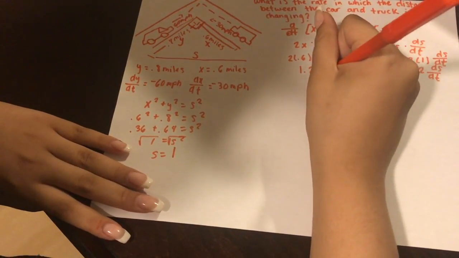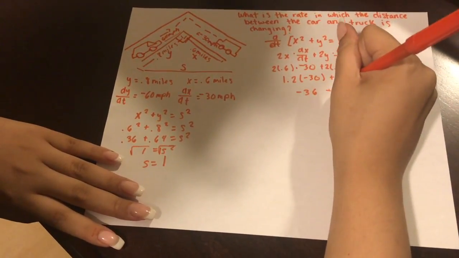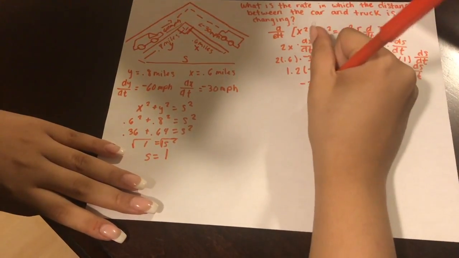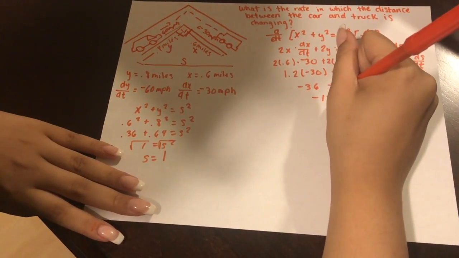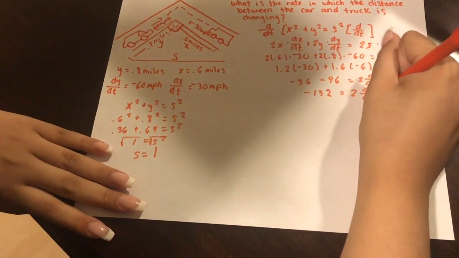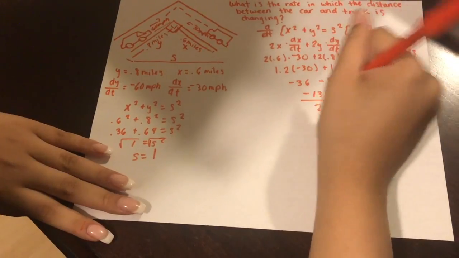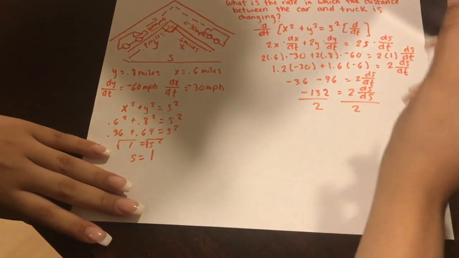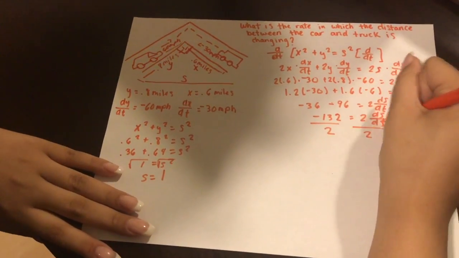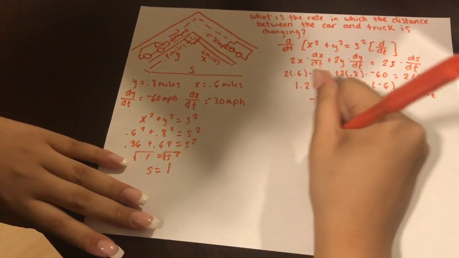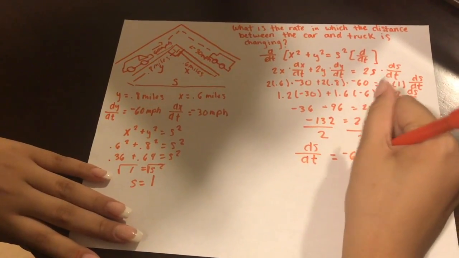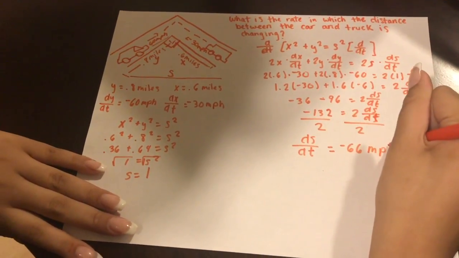So we just further simplify. So it's negative 36 minus 96 equals 2 ds over dt. That would be negative 132 equals 2 ds over dt. You divide by 2 on both sides because we are trying to find the rate in which the distance between the car and the truck is changing. And as we said before, that is ds over dt. So ds over dt equals negative 66 miles per hour.